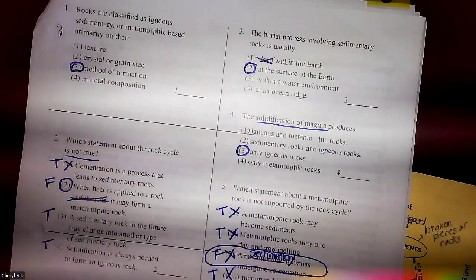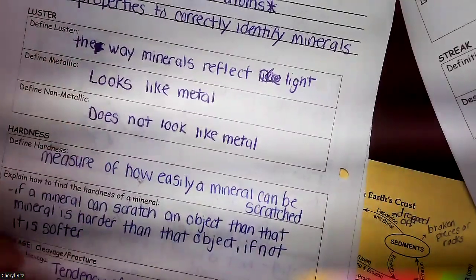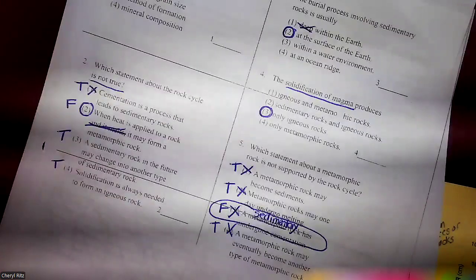It's 14 old Regents questions. I believe it's 13 multiple choice and 1 short answer. You will need to answer using your reference table, but make sure you know definitions. Like everything we did here, make sure you know what luster is. Make sure you know what hardness is, how you test it. If you've been doing okay in lab, I'm sure you'll be okay on the mineral quiz tomorrow, but I would definitely review what those mean.